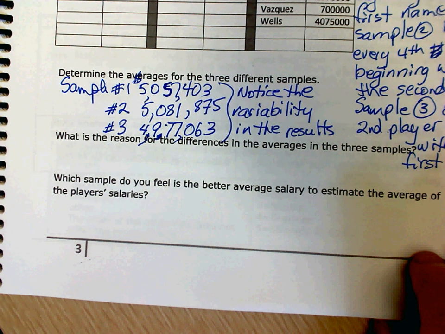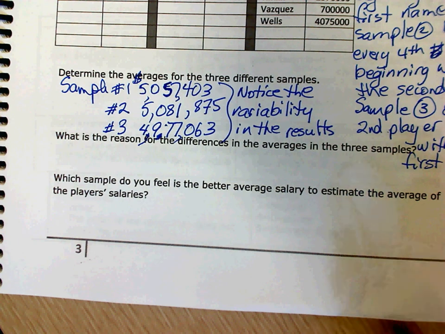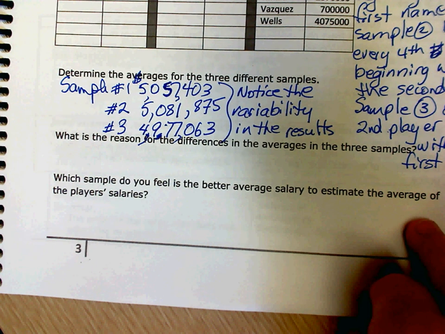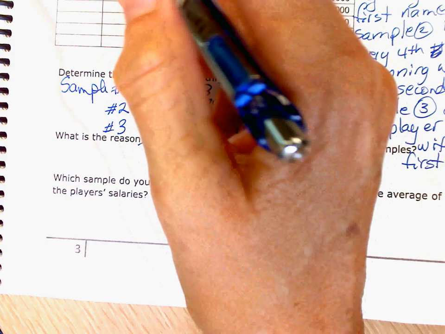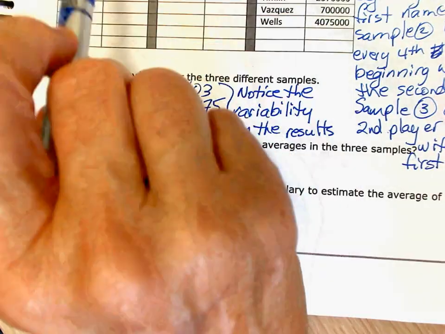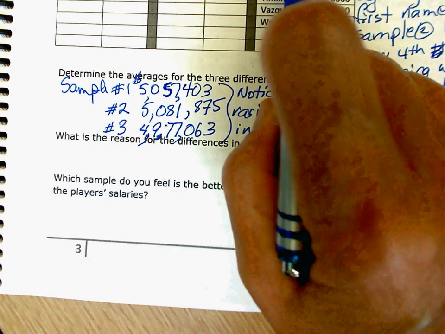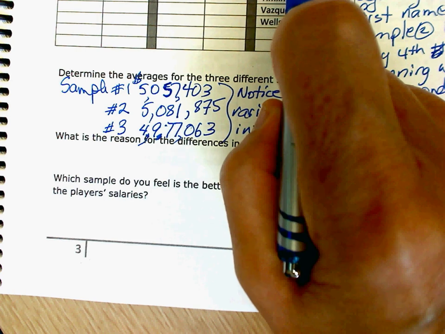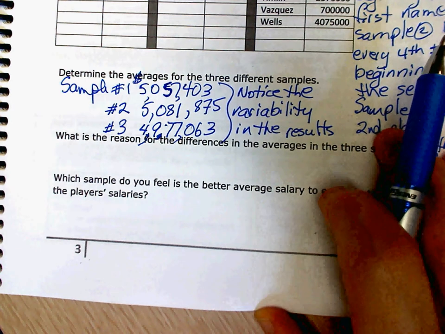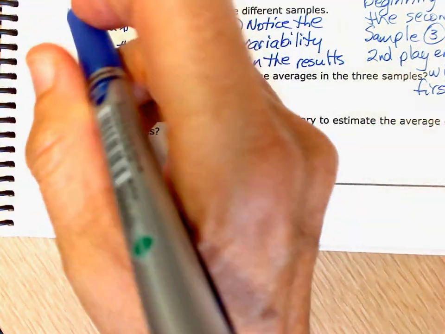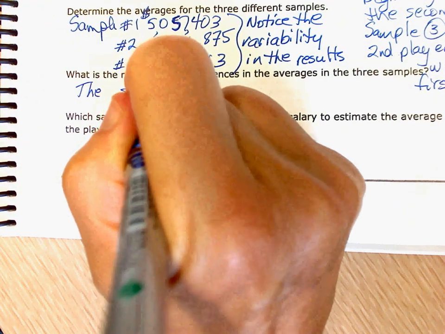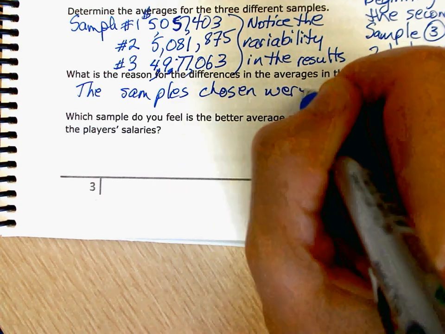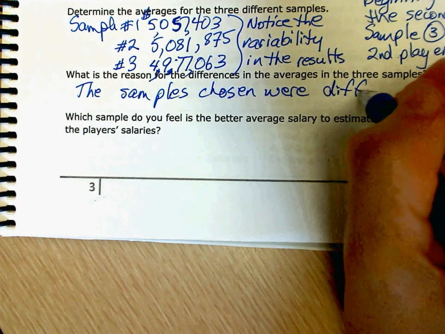Okay, why do we have the differences? We have 3 samples, but why does this average differ from that average from that average? Well, they each have different people. Yeah, exactly. The samples chosen were different, as we picked different people.